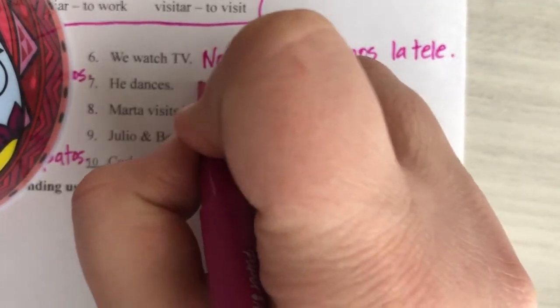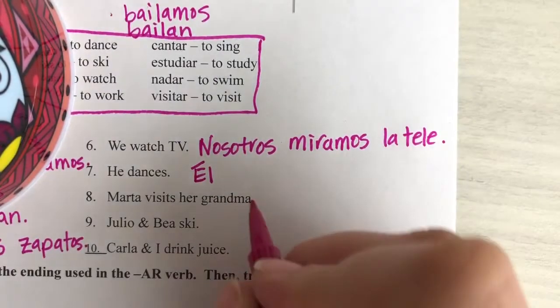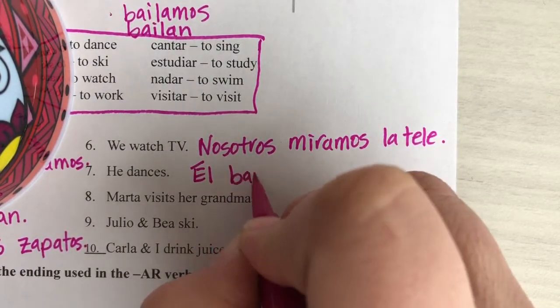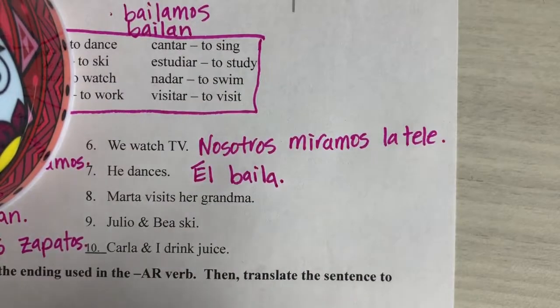He dances. So he is él. And then I want to say to dance, which is bailar. So I drop the AR and I'm left with bail. And then I add an A for an ending to match with he.